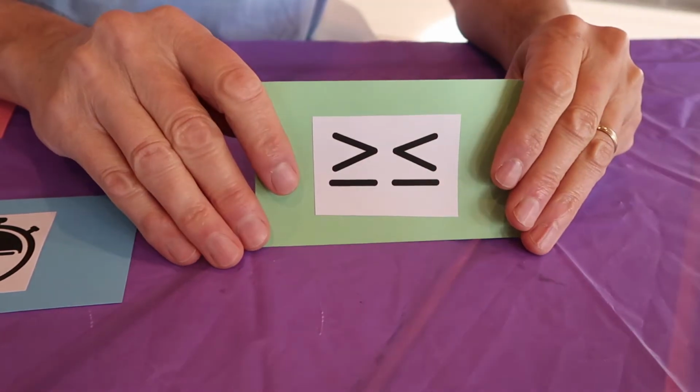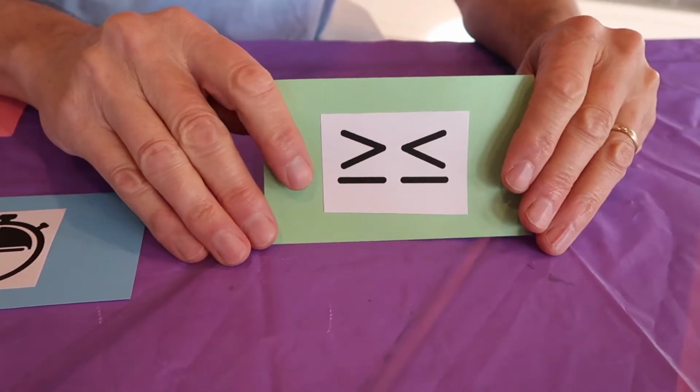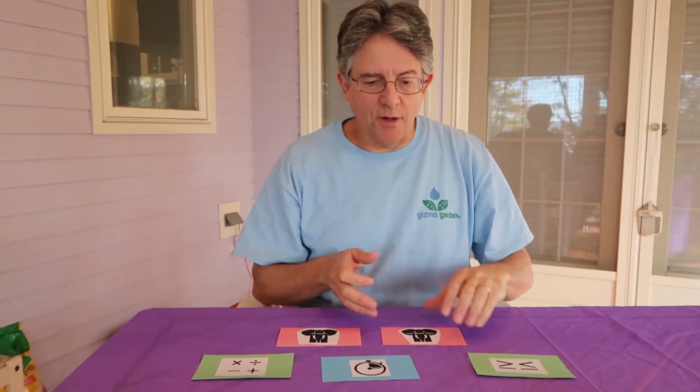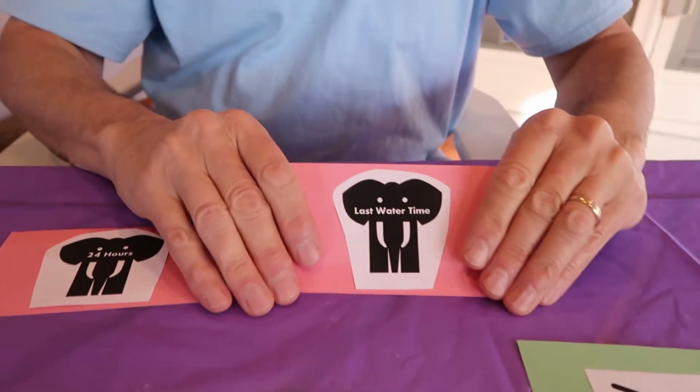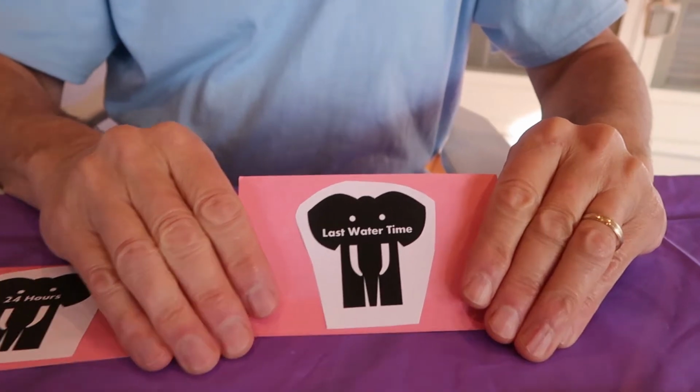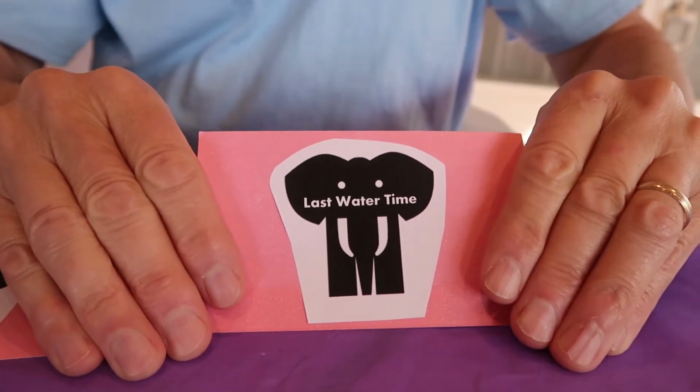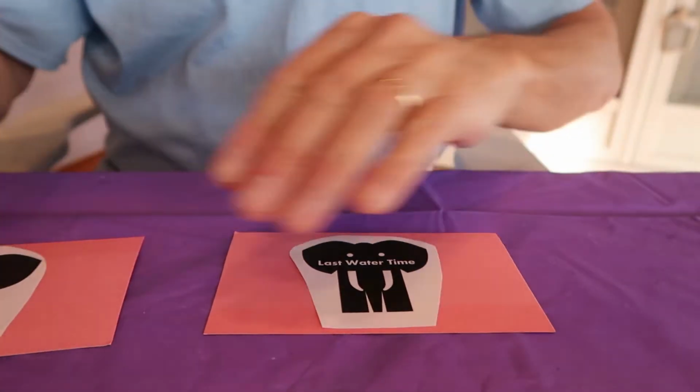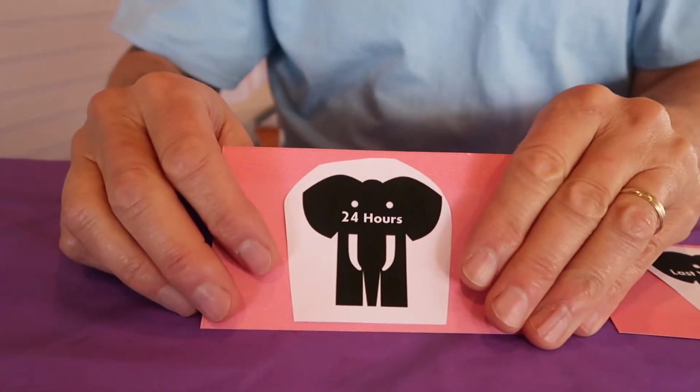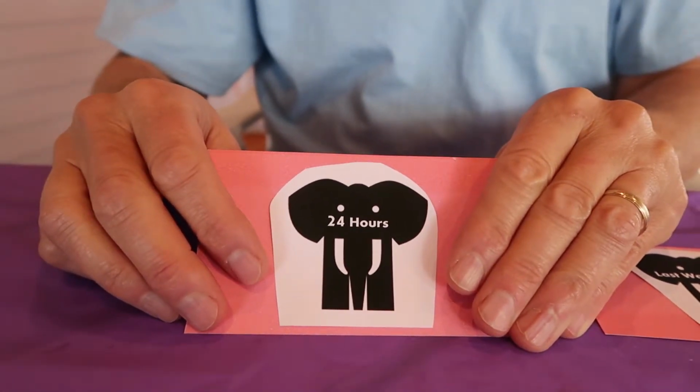We can compare numbers. We also can go look in our memory and see anything we've already stored there. We have a place that we've stored the last time that the plant has been watered, what the stopwatch read at that time, and we have another place that stores 24 hours, a constant.